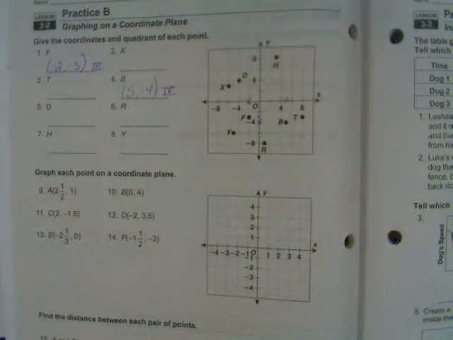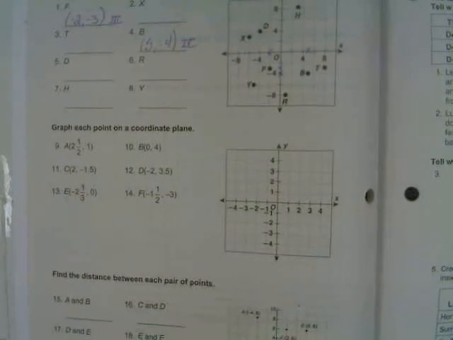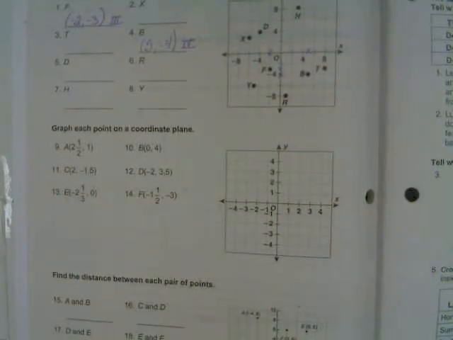Now, the directions for 9 through 14 are kind of backwards here. Instead, what they're asking us to do is to work the other direction. They're going to give us the coordinate, and you're going to have to graph the point. What's a little bit different here is that some of these have fractions or decimals in them, but don't let that throw you at all. It doesn't really change a whole heck of a lot.